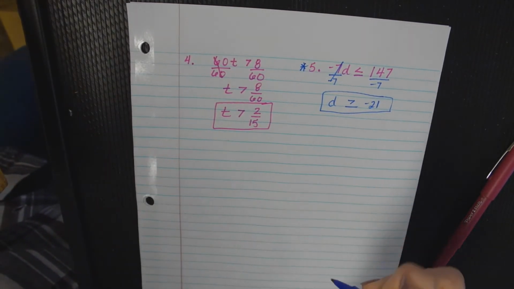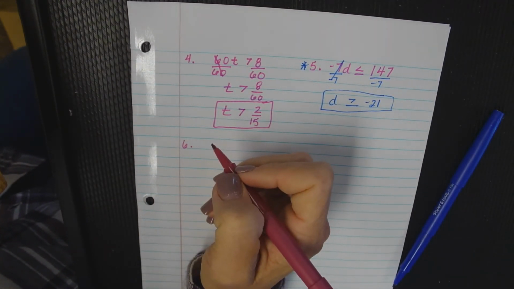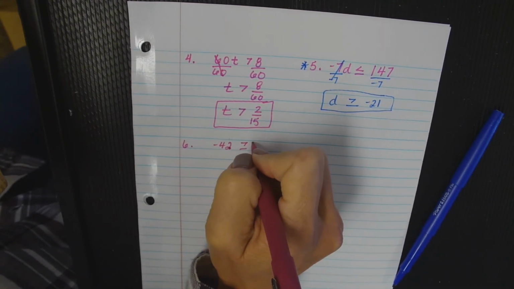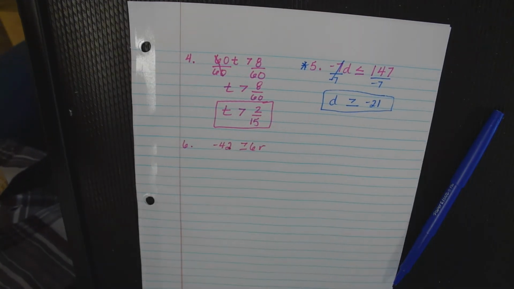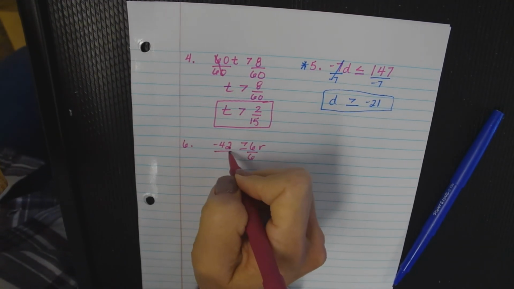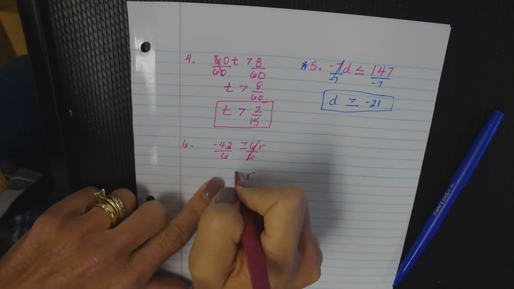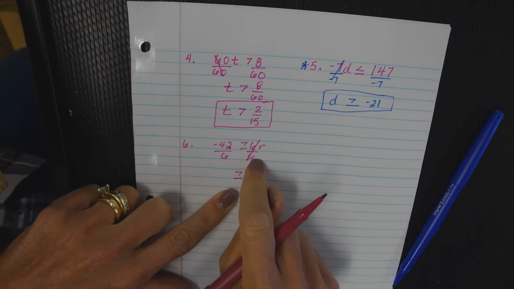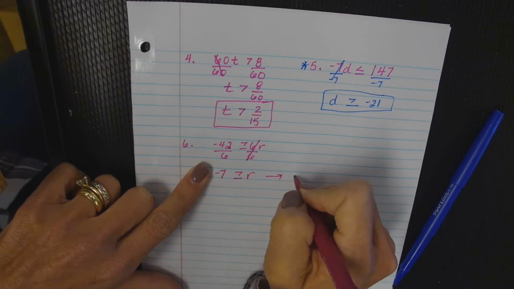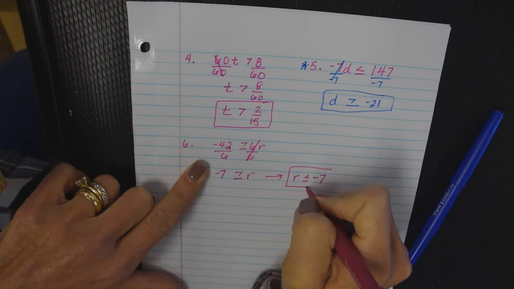All right, let me do another one. Let's look at number 6. -42 greater than or equal to 6r. We want the r to be isolated, so we're going to divide by +6. That cancels, so we have r on this side. The sign stays the same because I'm dividing by a positive number. So the answer is this. Now, we need to rewrite this: r is less than or equal to -7 is the right way to do it.